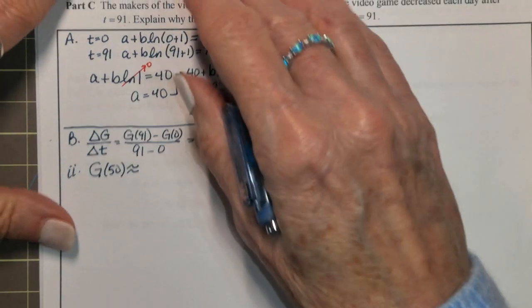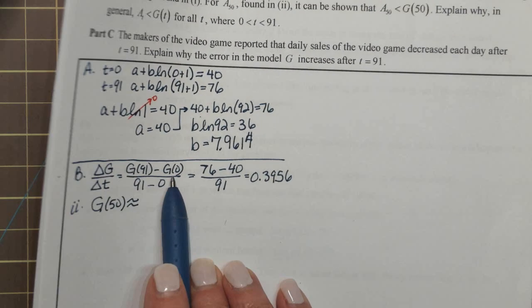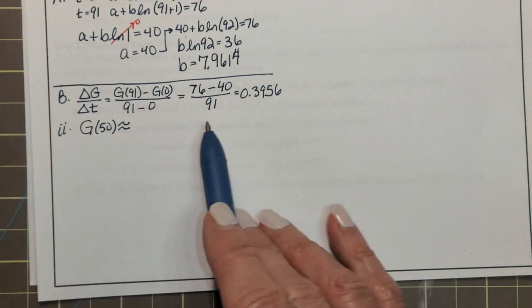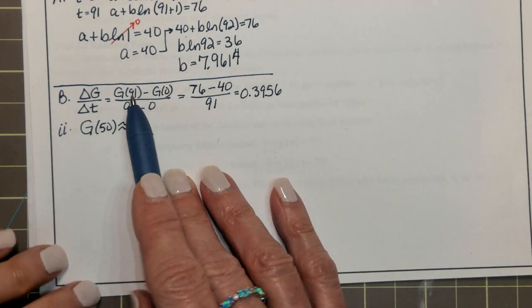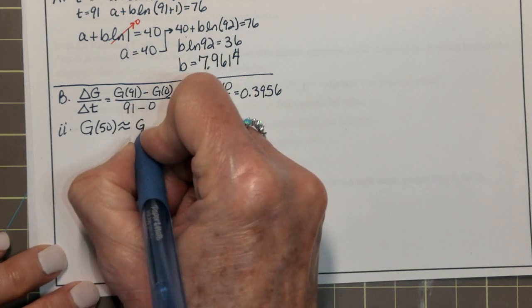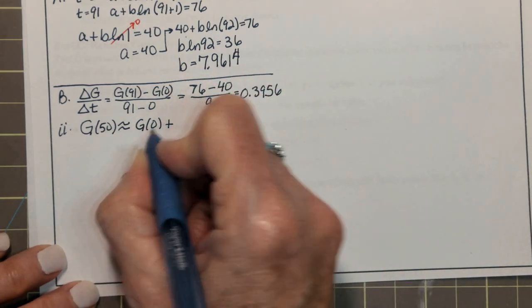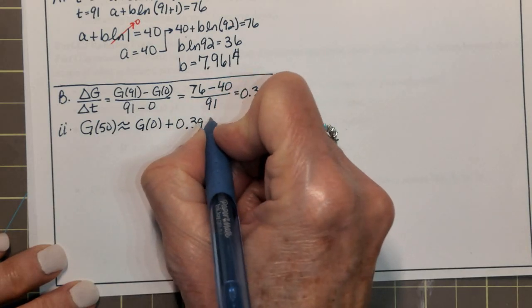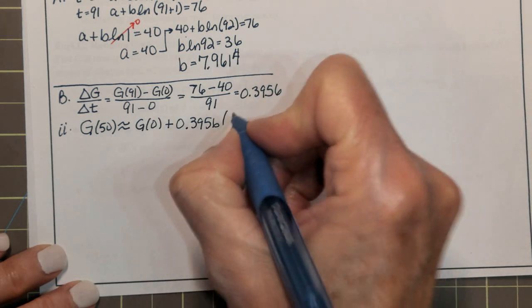We found the average rate of change using day 0 and day 91. We can either start at day 0 and add to it, or we can start at day 91 and subtract from it. I think it makes more sense for me to start at day 0 and add to it. So we're starting at day 0 and we're adding the change per day, times the number of days.